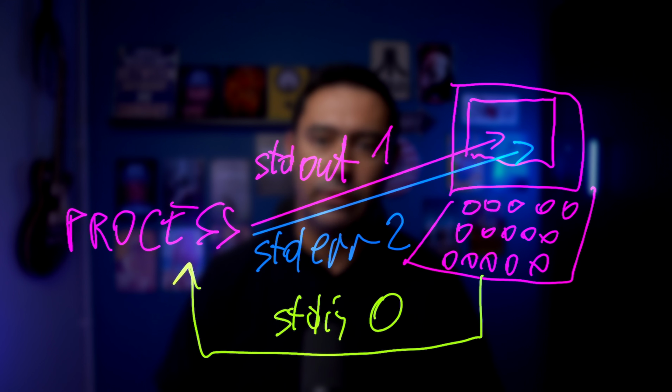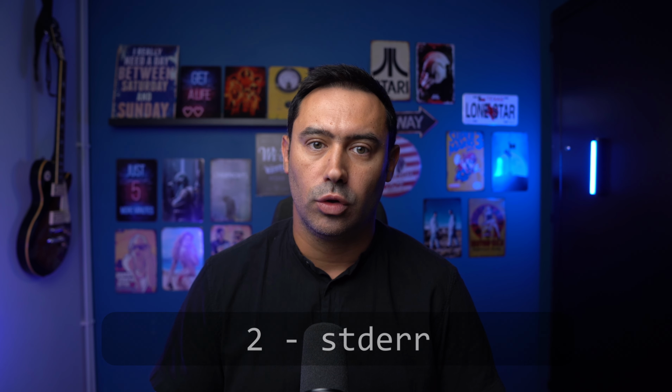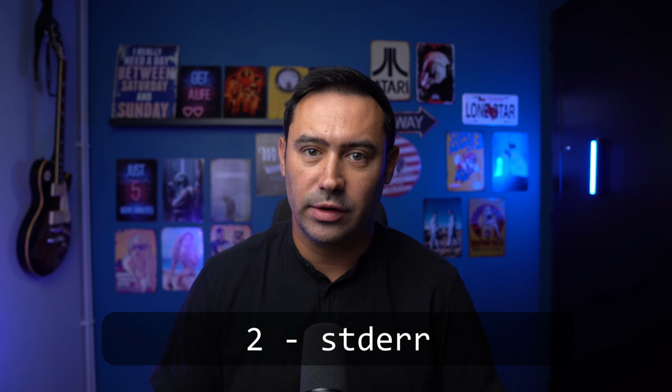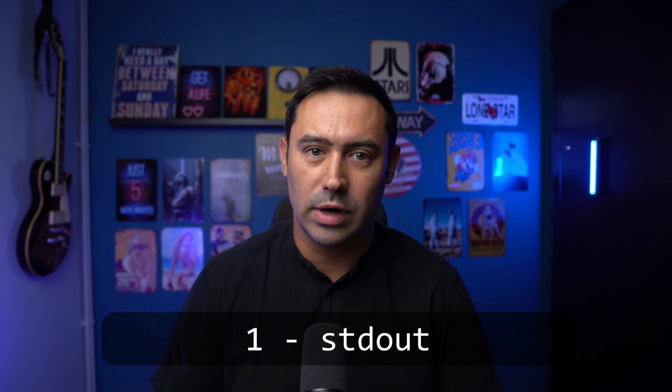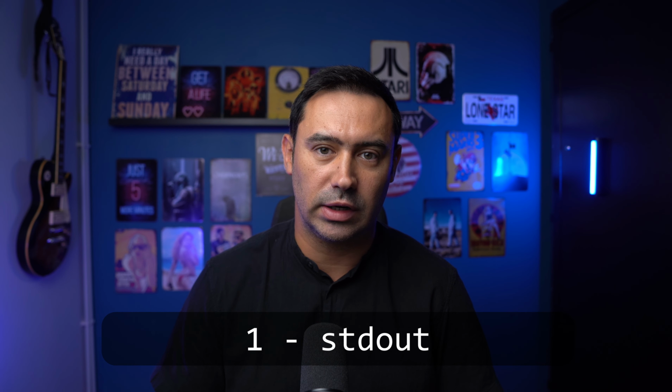Now, if we analyze our command once more, it starts to make more sense. 2 represents the file descriptor of standard error, and 1 represents the file descriptor of standard output. We are redirecting standard error to standard output, and then we are redirecting standard output to a file.